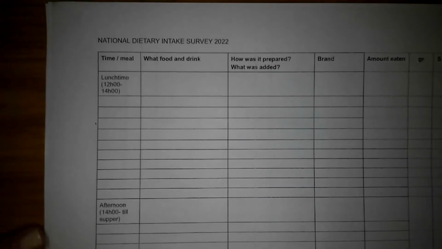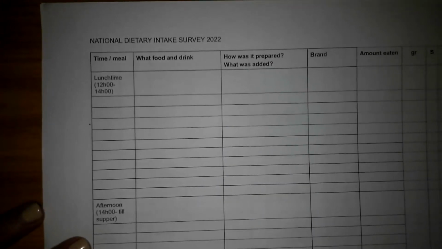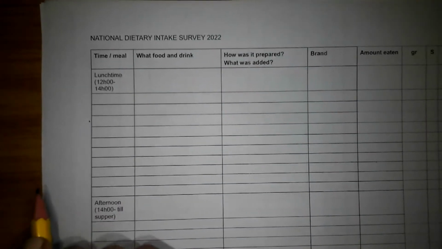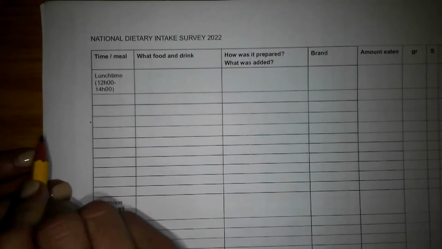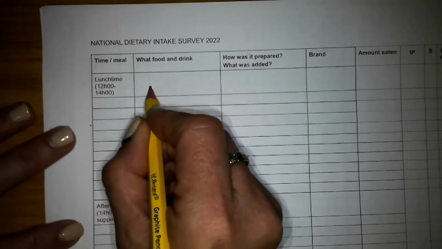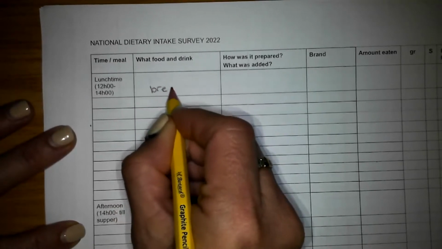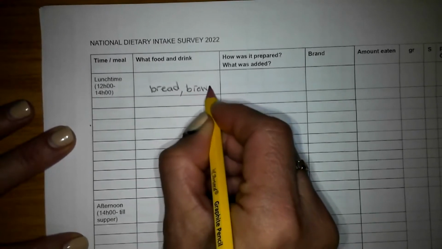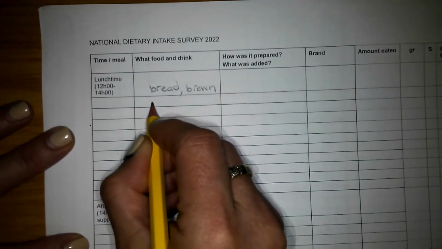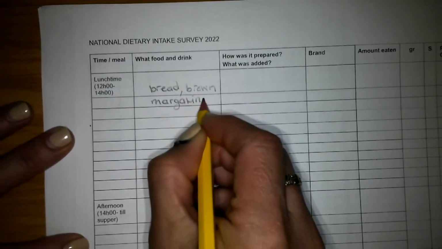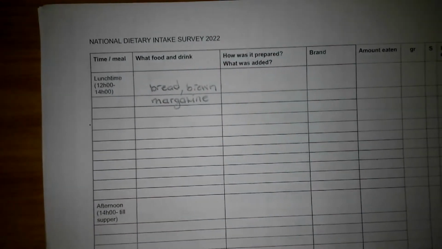Then you go on to lunchtime. So for lunch, they had, for instance, just a sandwich. The sandwich had bread, let's say it was brown bread, and it had margarine. So you'll ask, okay, so you had a sandwich.